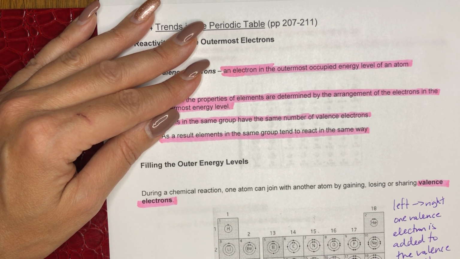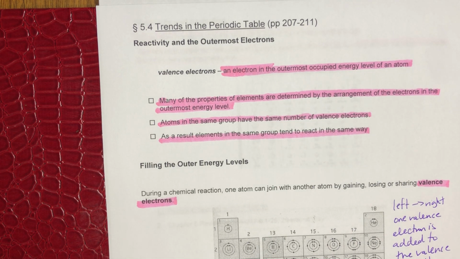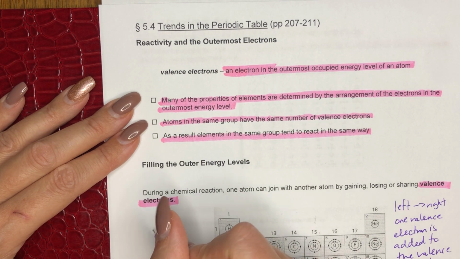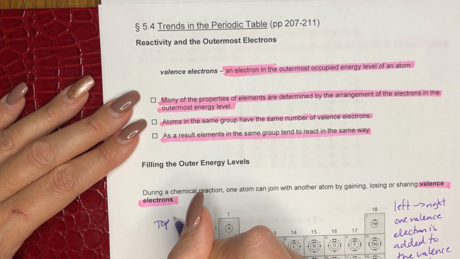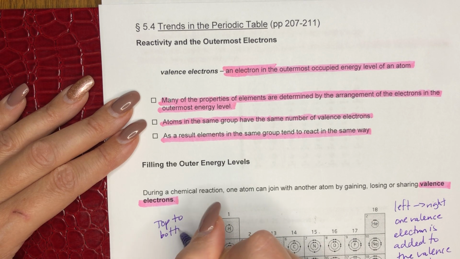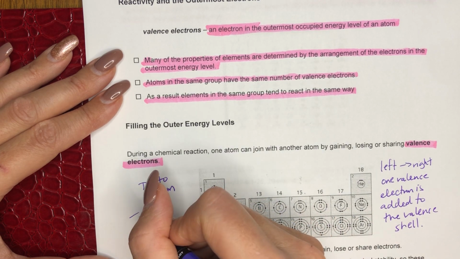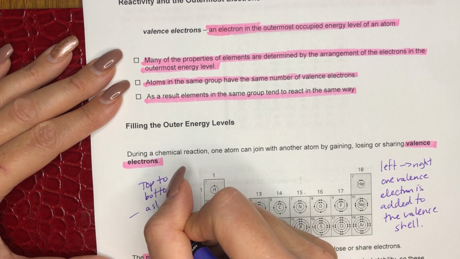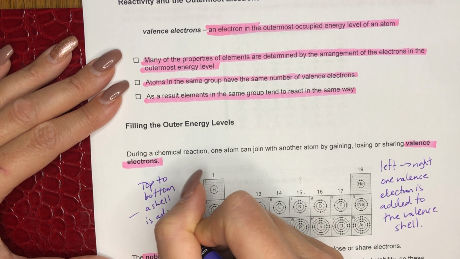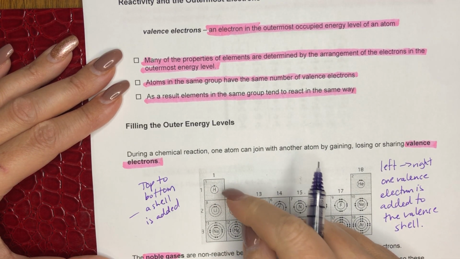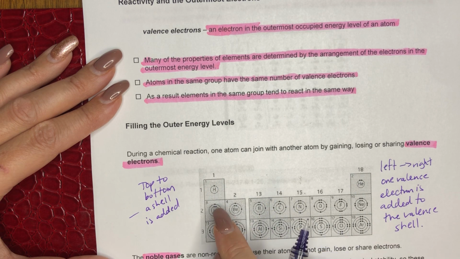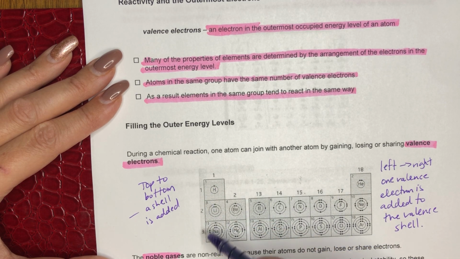As we go down the periodic table, we add another shell. So from top to bottom, a shell is added, or energy level. So we have 1 here in the first row. Going down, we have 2 and then 3. And that's what the number on the side actually corresponds to, is how many valence shells there are.